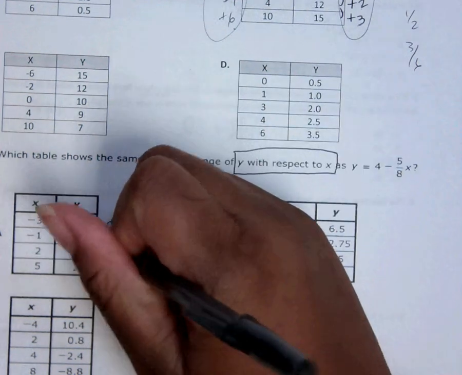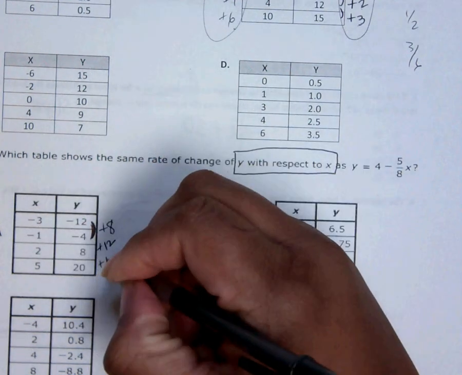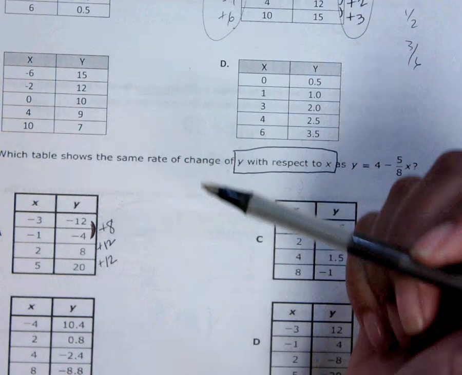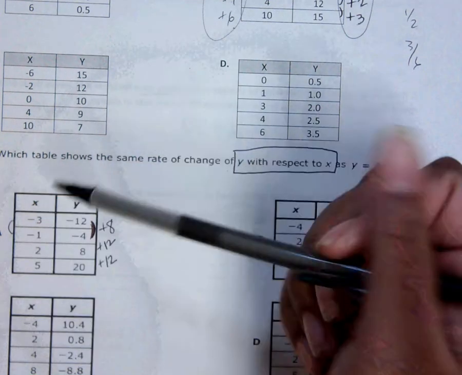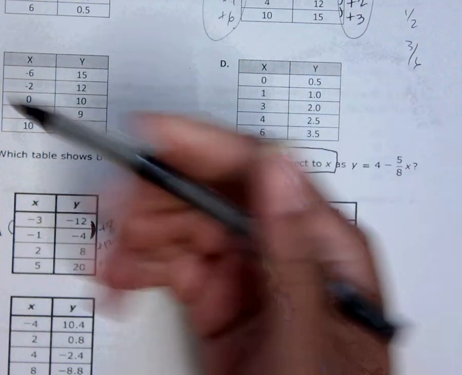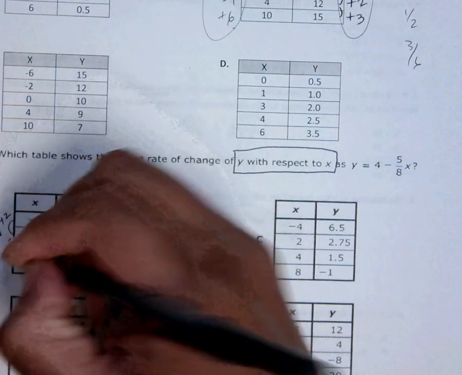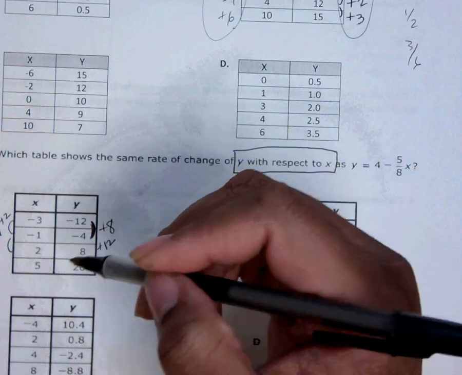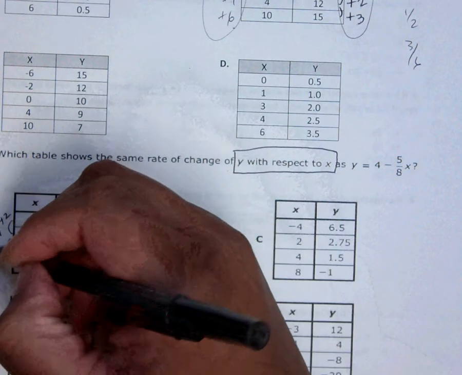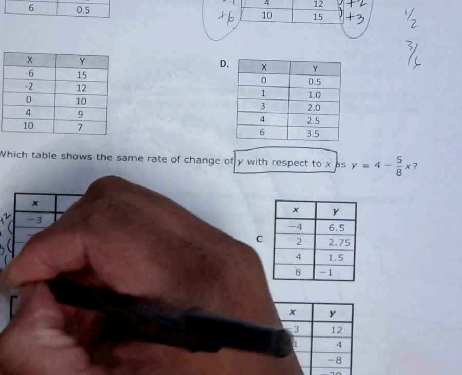Going up 12. And then this one is going up 12. Okay? And then on this side, we're going to go from -2 to -1, so that's +2. -1 to 2 is going to be 0, 1, 2, so up 3. And then go up 3.